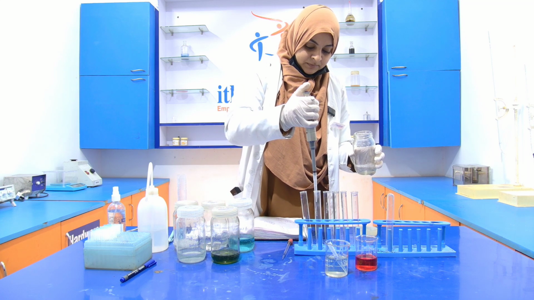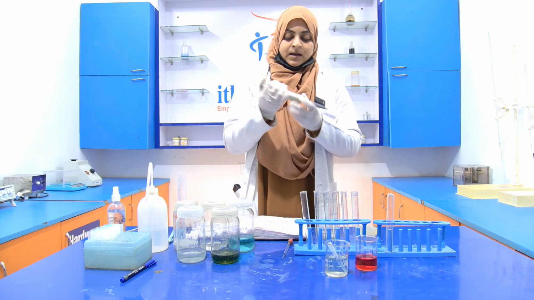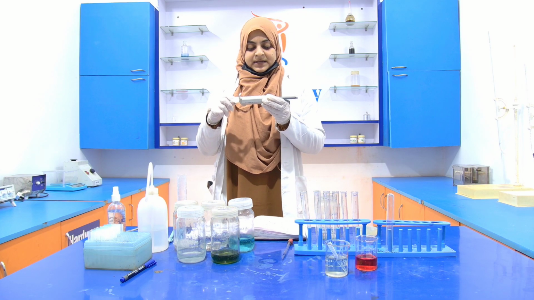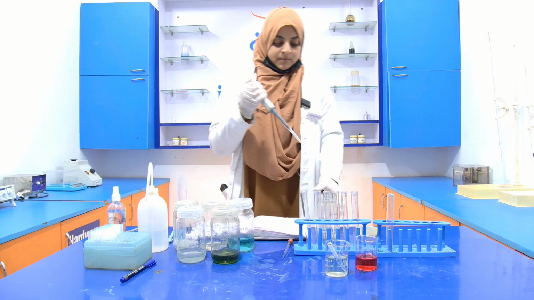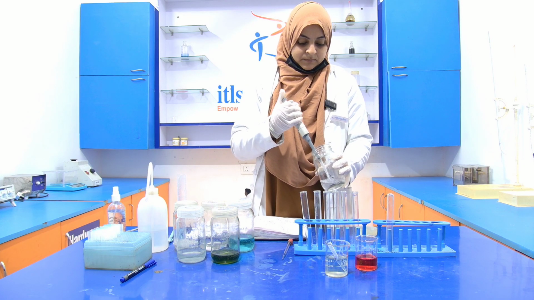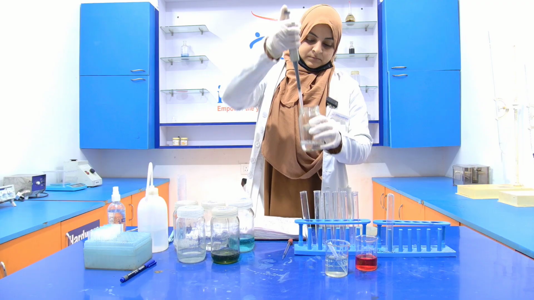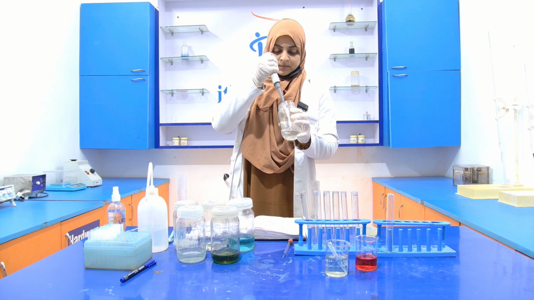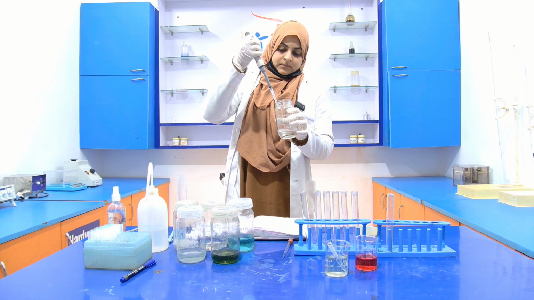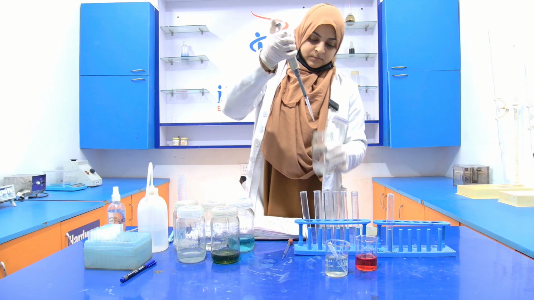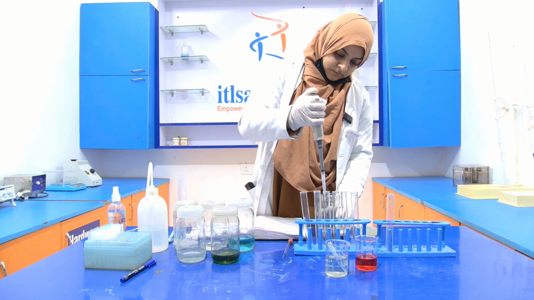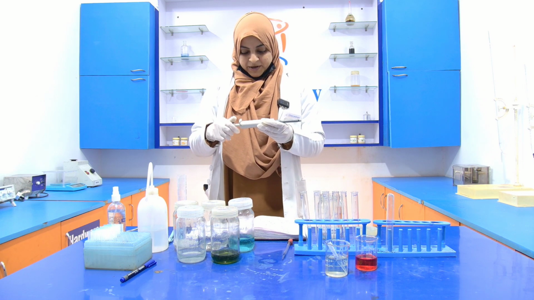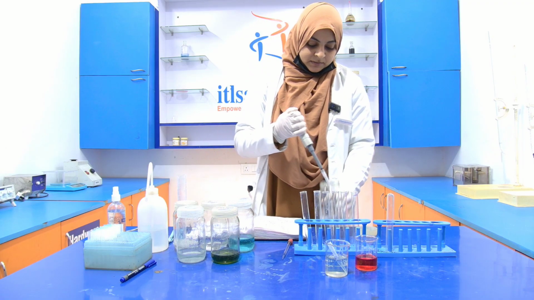Add 0.4, then 0.8, then 1 ml, that is 1000 microliter. Avoid bubble formation.